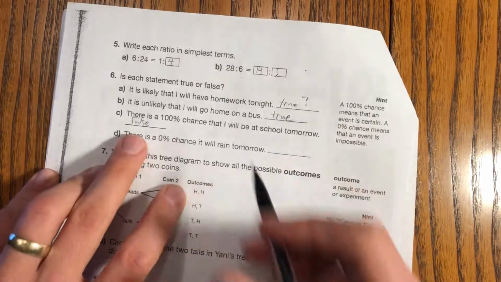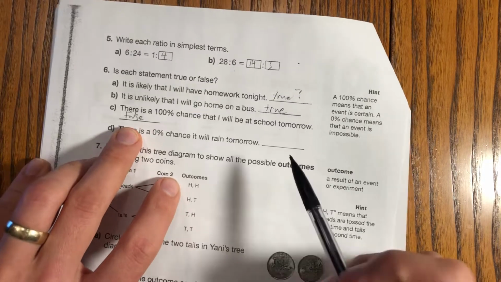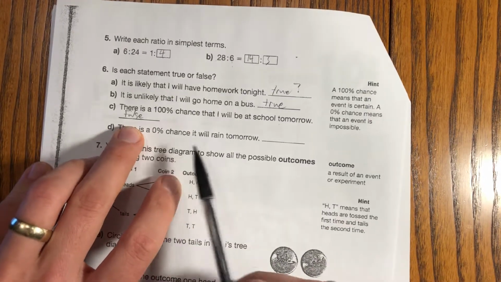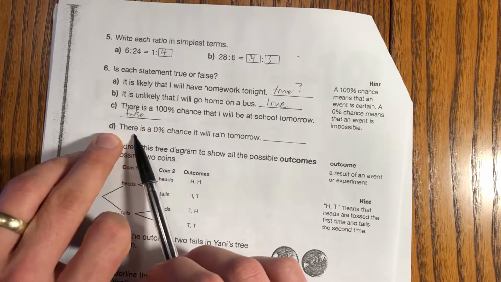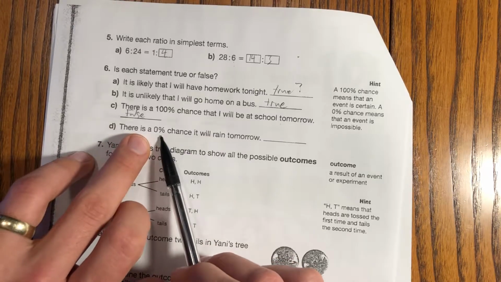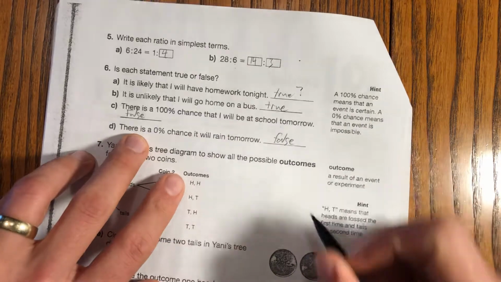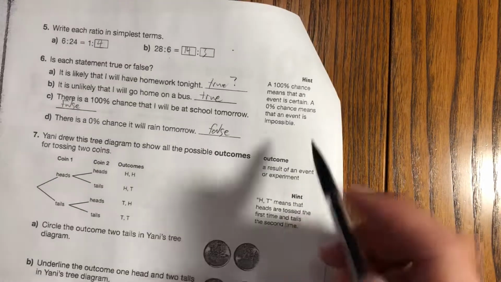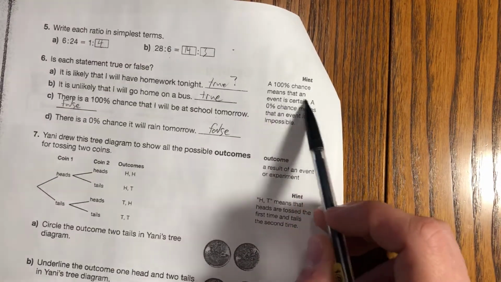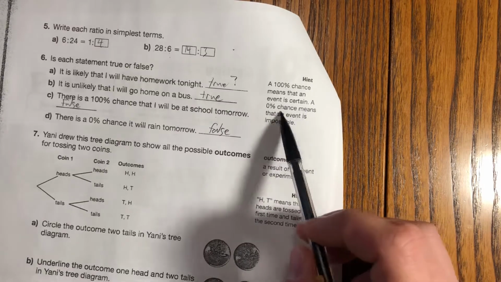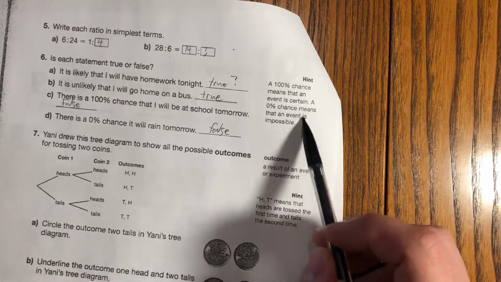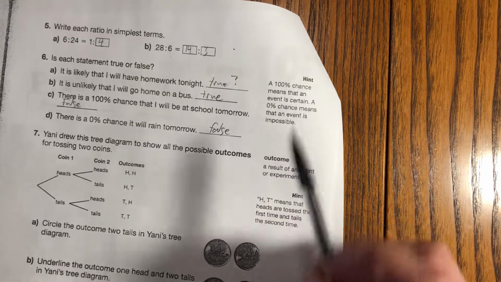False. It's never 100%. I could get hit by a bus, you never know. D, there is a 0% chance it will rain tomorrow. False, weather's pretty tricky sometimes. So hint, 100% chance means that an event is certain. A 0% chance means that an event is impossible. So, just so you know.